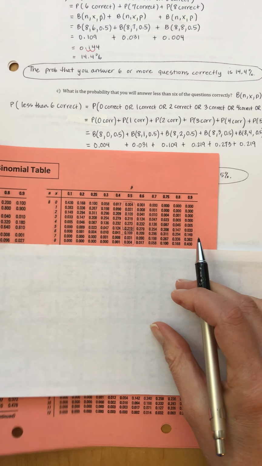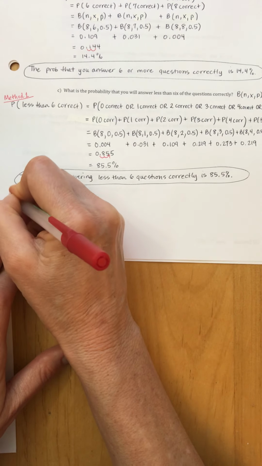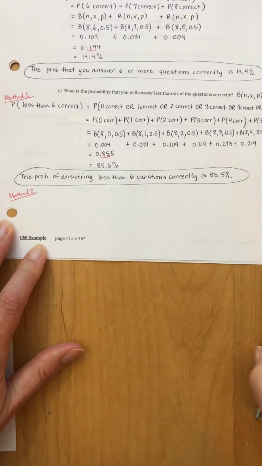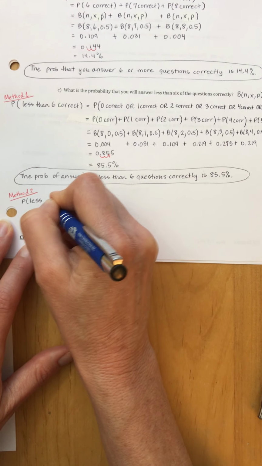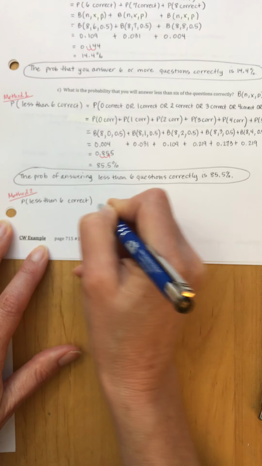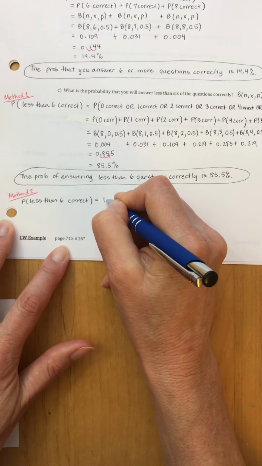So another way to have done this problem, so this we'll say is method 1. Then let's go ahead and try a method 2. It's a little bit quicker. So if we said the probability of less than 6 correct, that's equal to 1 minus the probability of 6 or more correct.